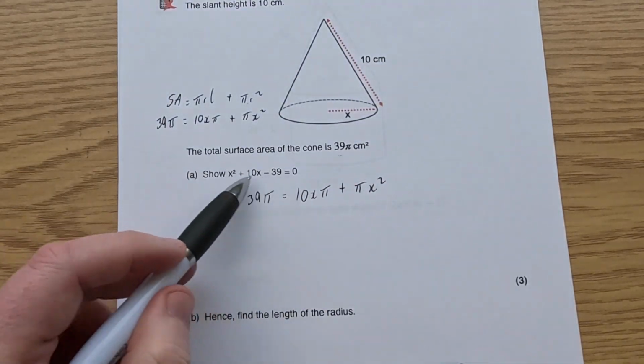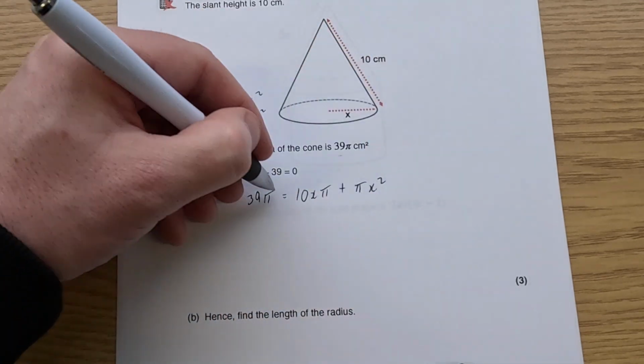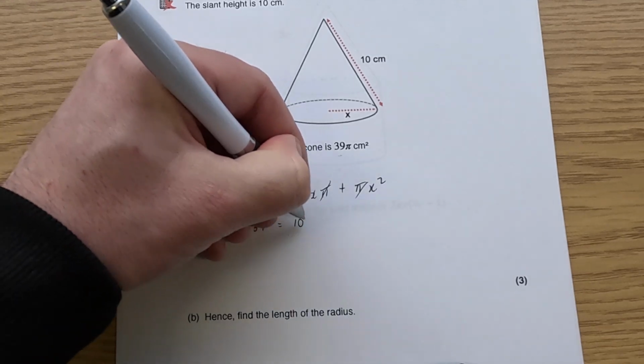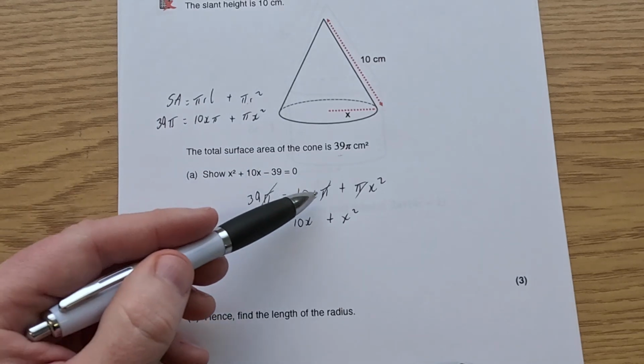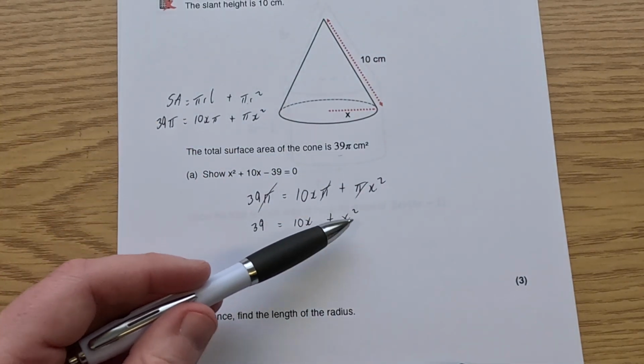Now what we're trying to show doesn't have any pi's in it, so we're going to divide everything here by pi, so we're just going to divide through by pi, and we'll get that 39 is equal to 10x plus x squared, just dividing that by pi, dividing that by pi, and dividing that by pi. So we've got the 39 equals 10x plus x squared.